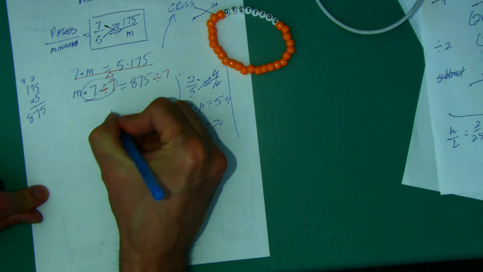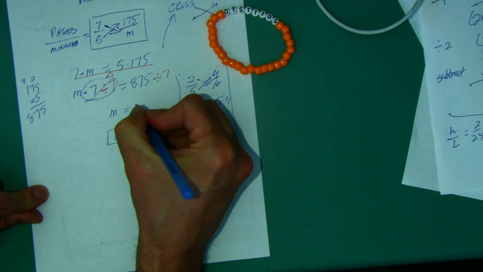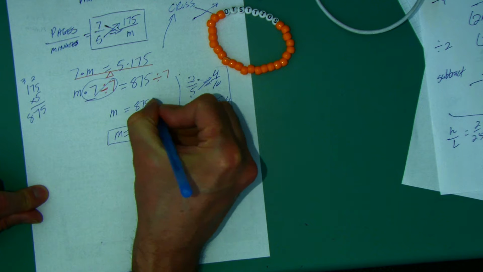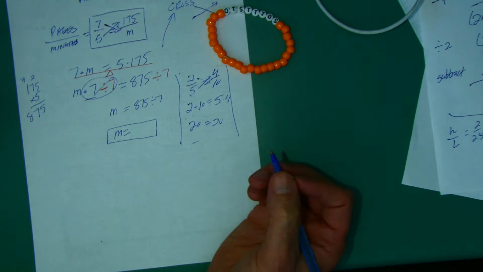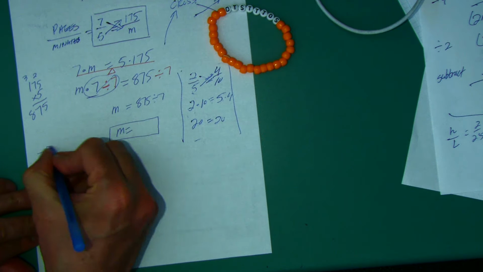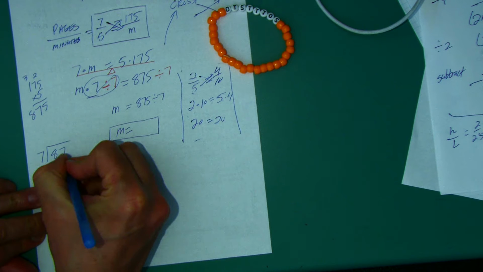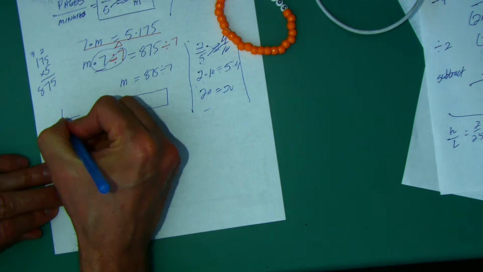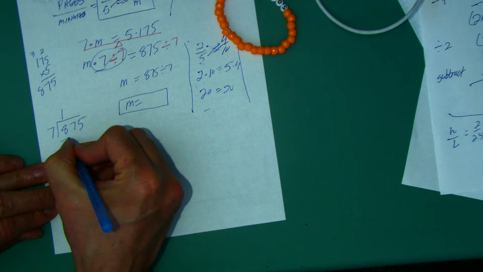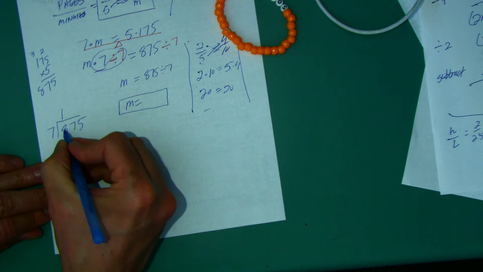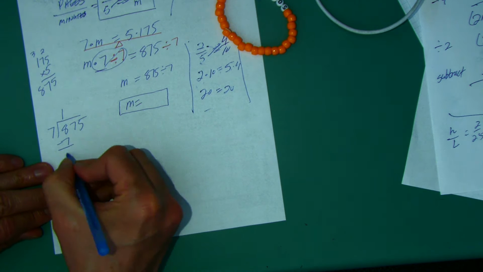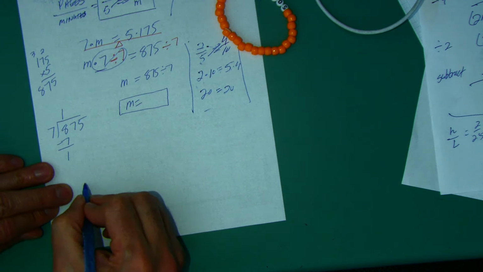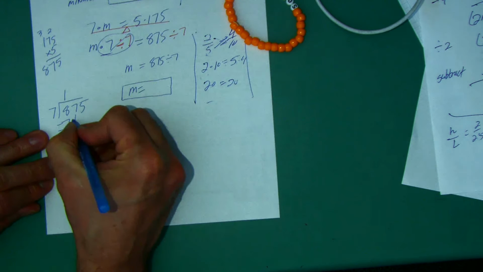They cancel out on that side. I end up with n equals 875 divided by 7. And now I just got to do the math. 7 into 875. Now 7 fits into 8 one time. 1 times 7 is 7. Now what do I do? I subtract. 8 minus 7 is 1. What do I do now? Bring down that next number.